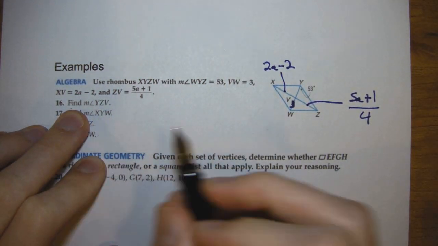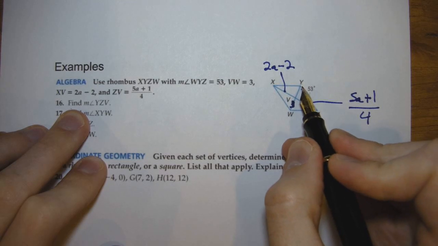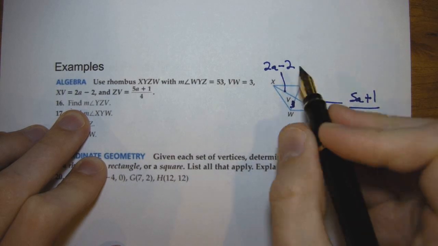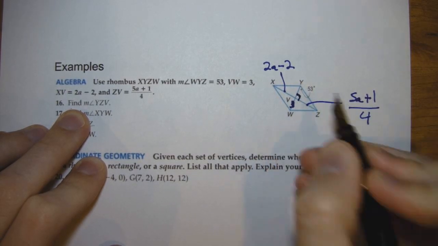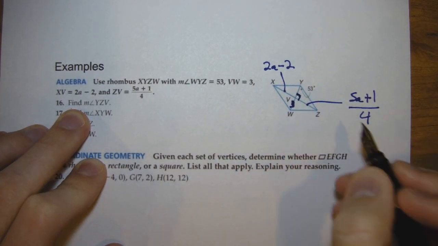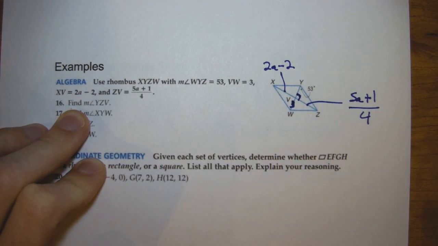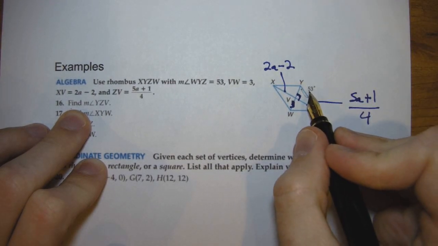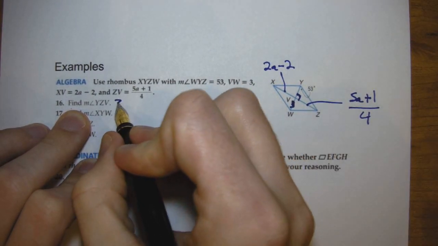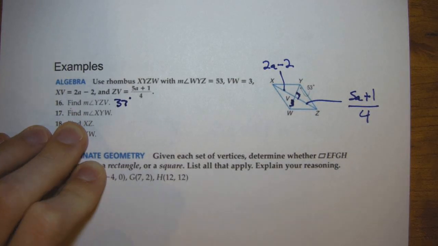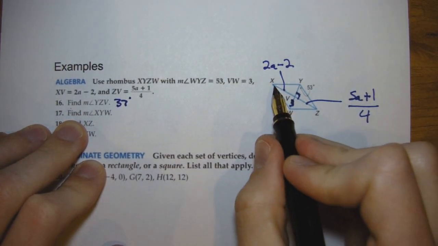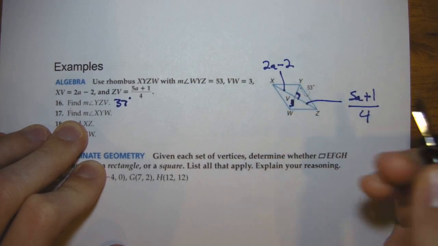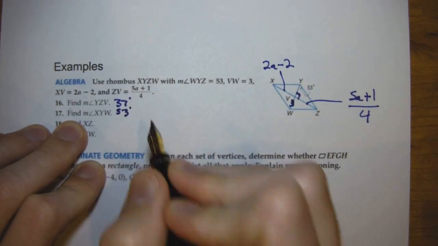We need to find the measure of angle YZV. So this angle here. Well, if it's a rhombus, we know we've got a right angle here. And if that's 53 degrees, then we simply need whatever's left to get back to 90, because we've already got 90 of the 180 taken care of. So in this case, that is 37. Looks good. Find the measure of angle XYW. XYW is right here. At 53 on one side, it's going to be 53 on the other. So that one was easy.